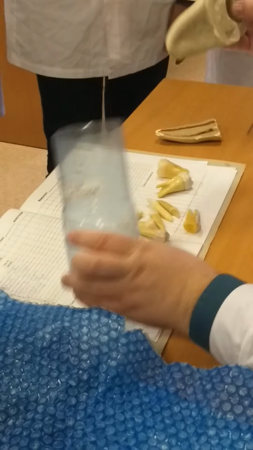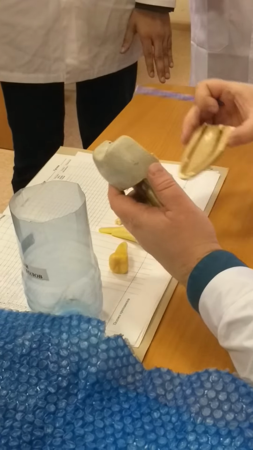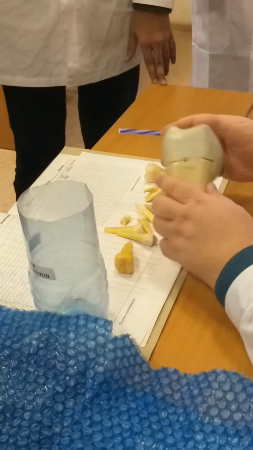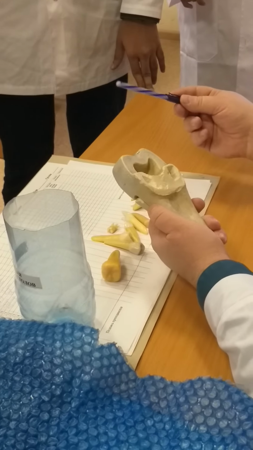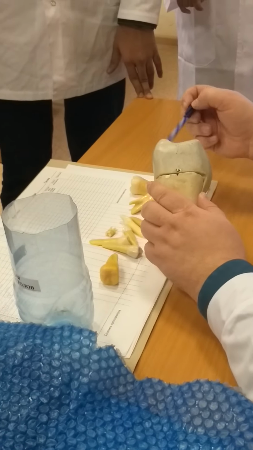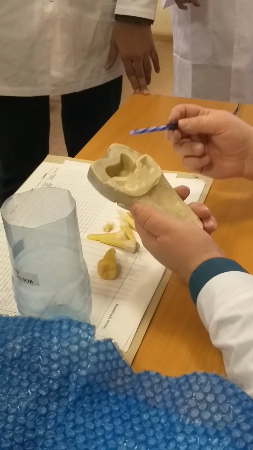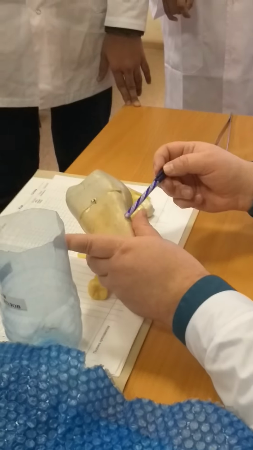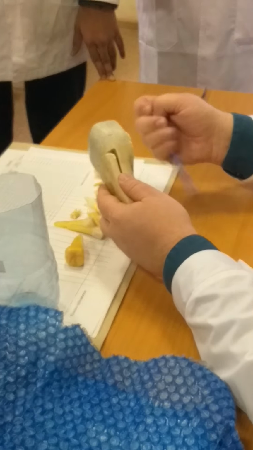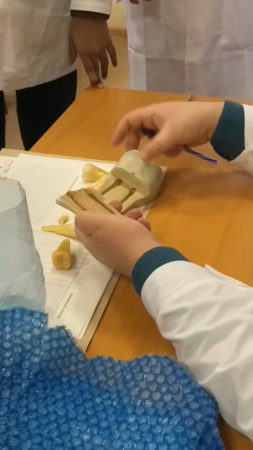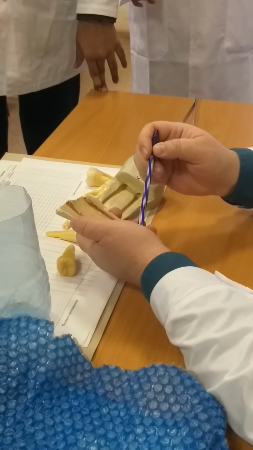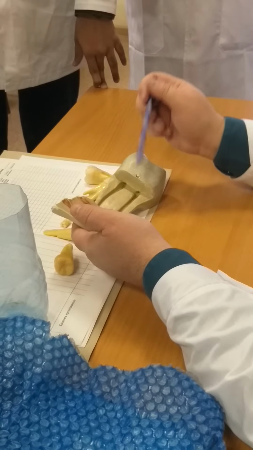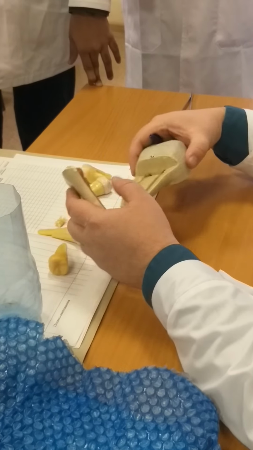Each tooth has a crown, which has an external coat, that is enamelum. The external coat of the root of the tooth is cementum, and the most part of the tooth, the main structure of the tooth, is dentinum.